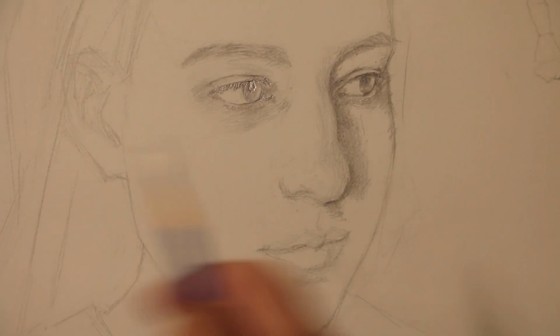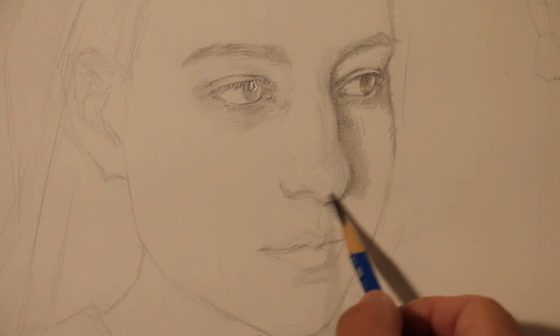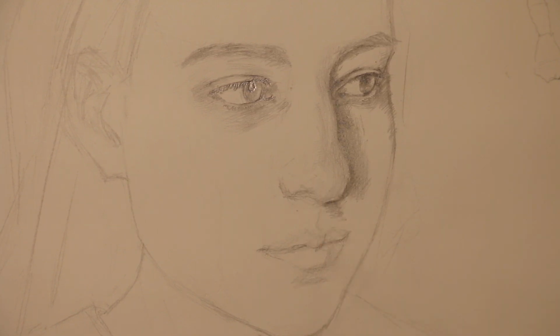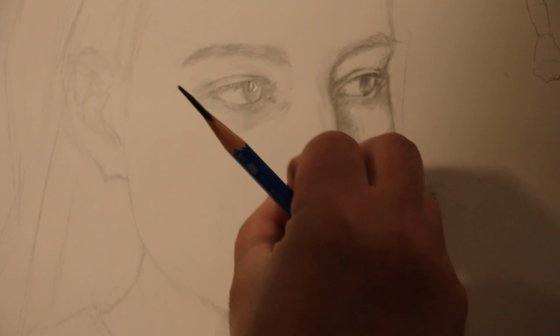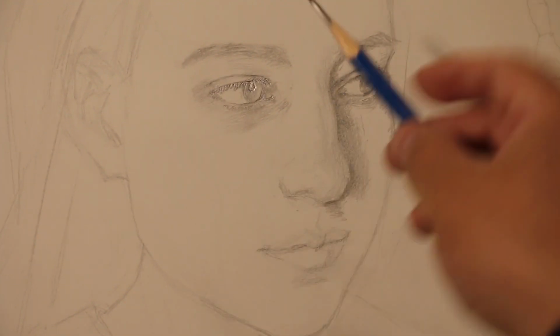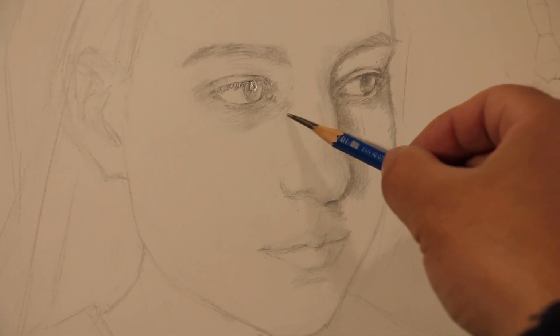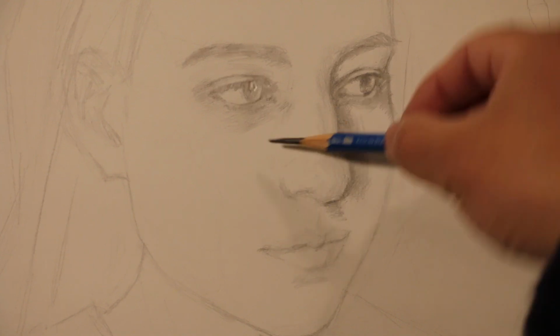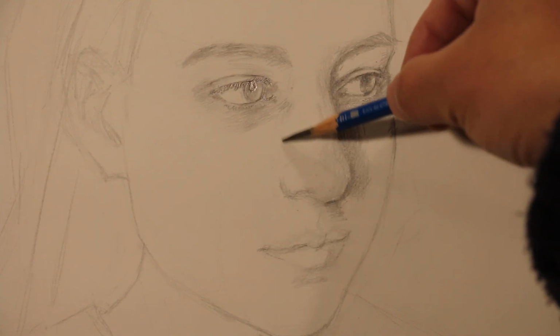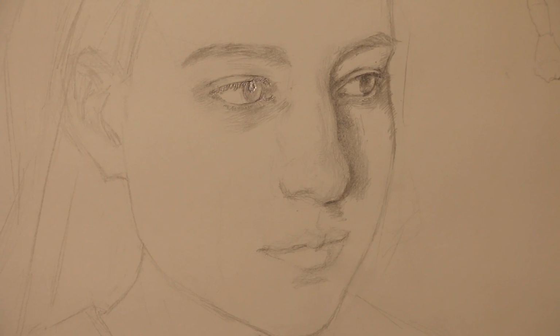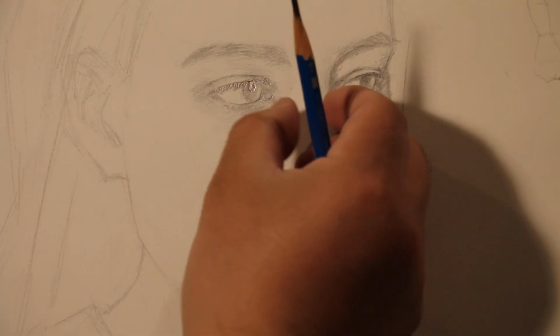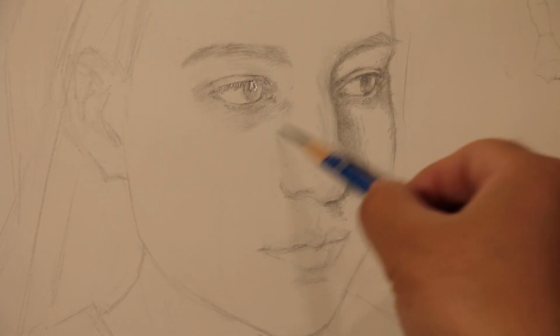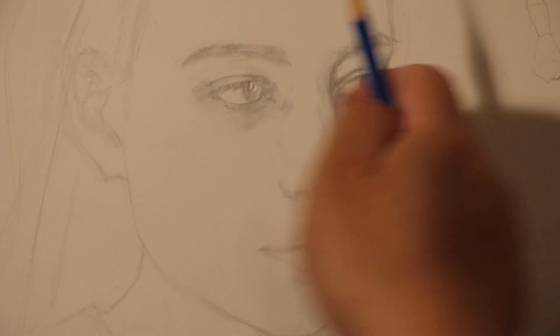Okay, so now I work on the side, the base of the nose. Sometimes it's important to see where the base is. Some people's nose is very wide, so the bone on this side is very big and wide.